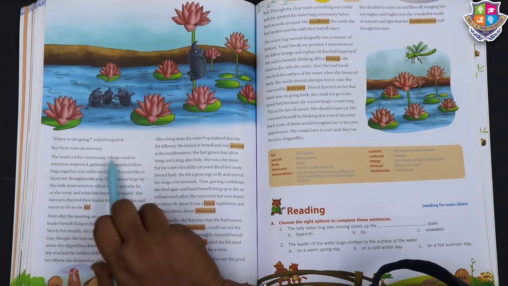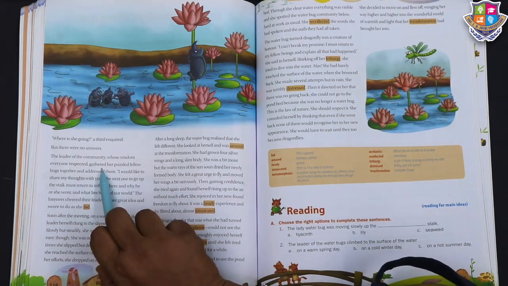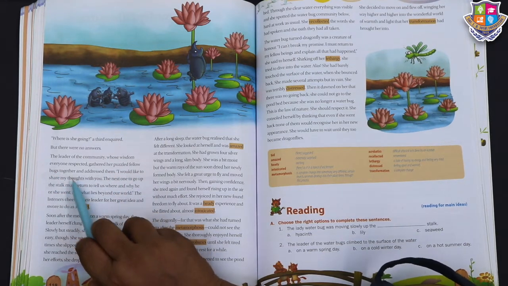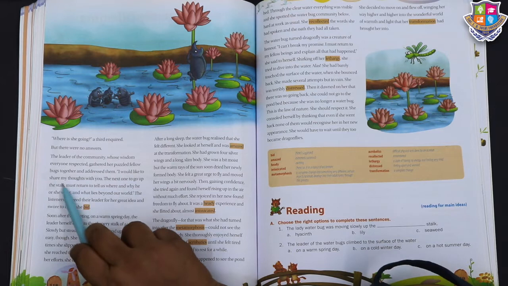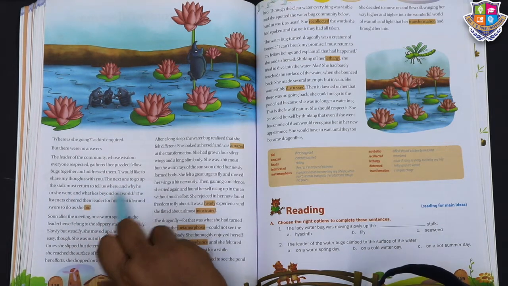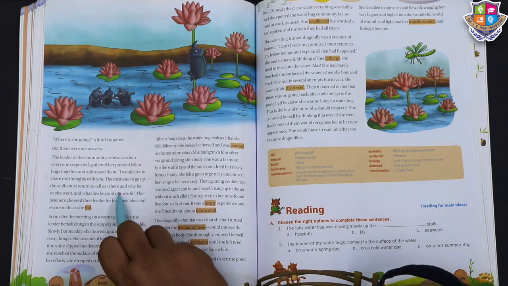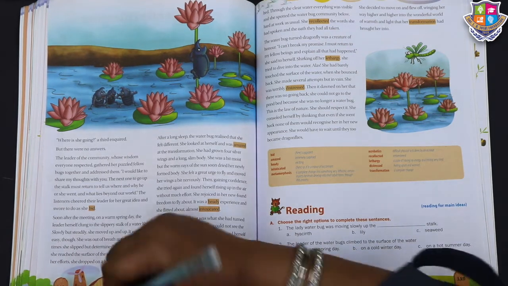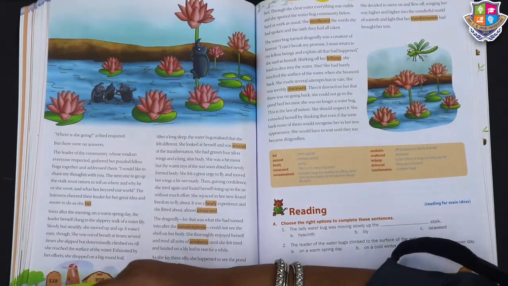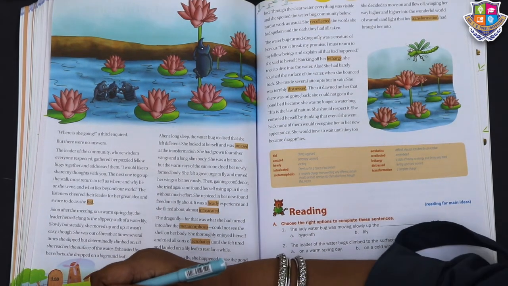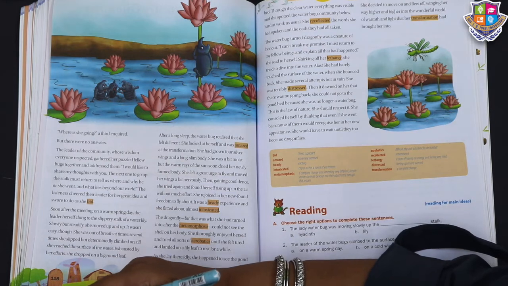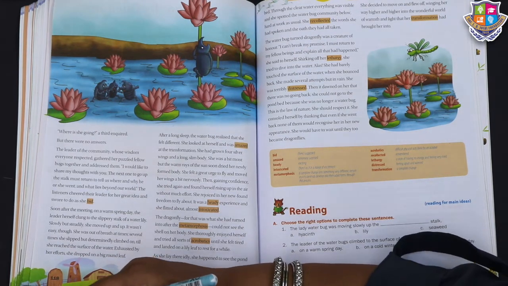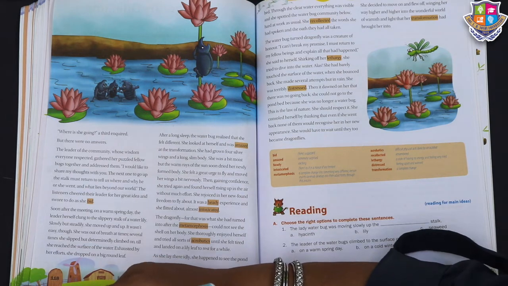The leader of the community, whose wisdom everyone respected, gathered her puzzled fellow bugs together and addressed them. I would like to share my thought with you. The next one to go up the stalk must return to tell us where and why he or she went and what lies beyond our world. So the leader and all the other bugs came together. And they said that those who go up the stalk of the lilies must come back and tell their experience, where and why they went.